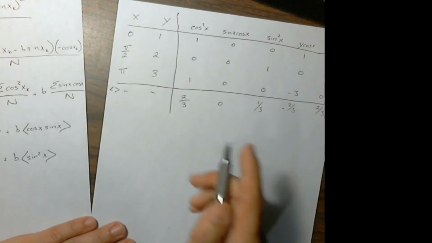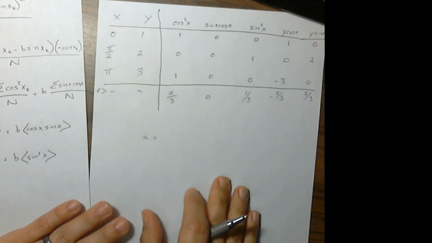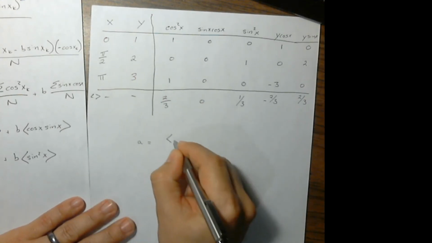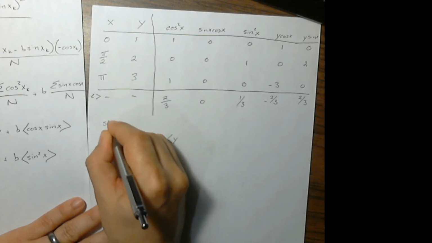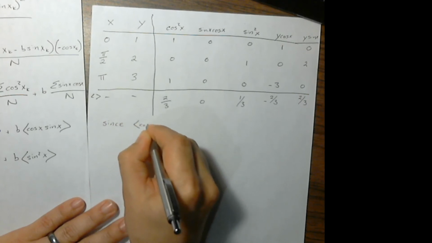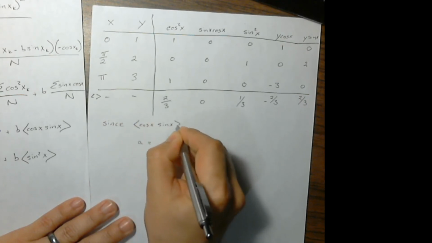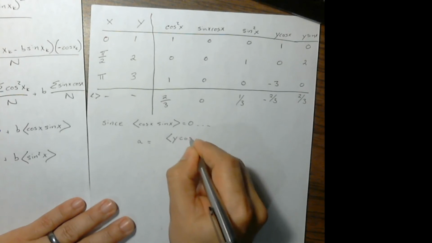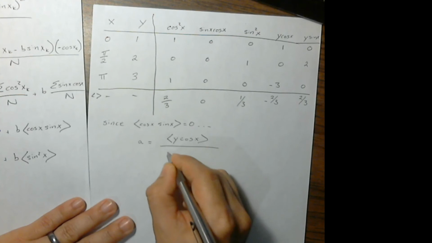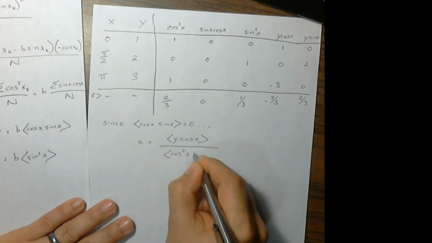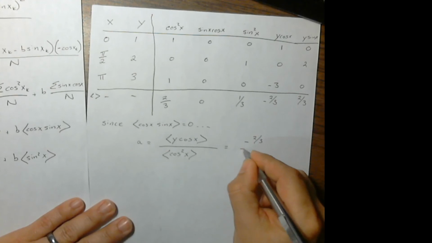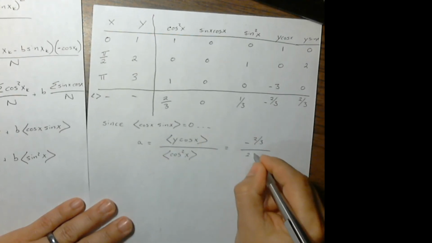So what that means is, in our particular example, because I happen to give very, very friendly values, we know that A is equal to, I should make a note. Beautiful.